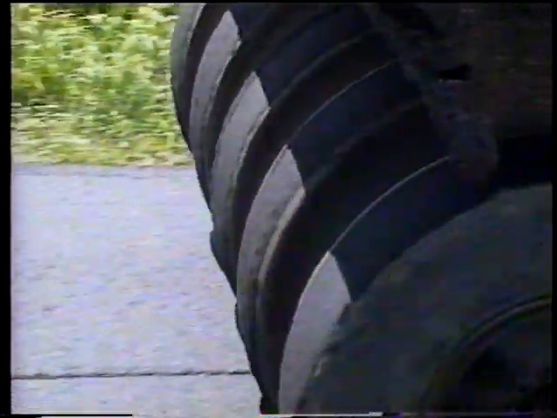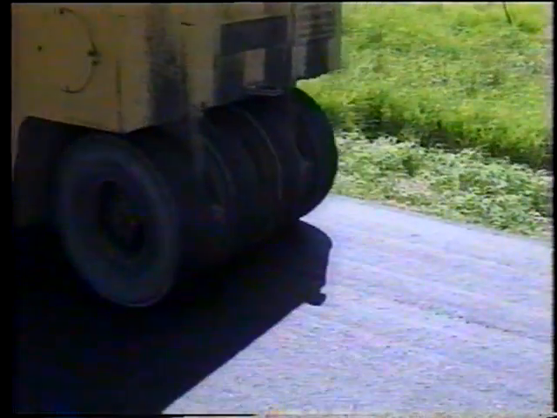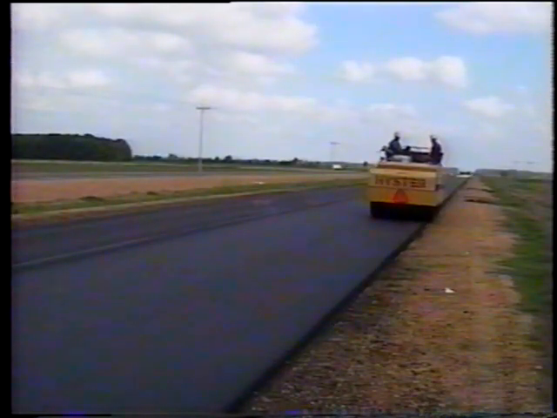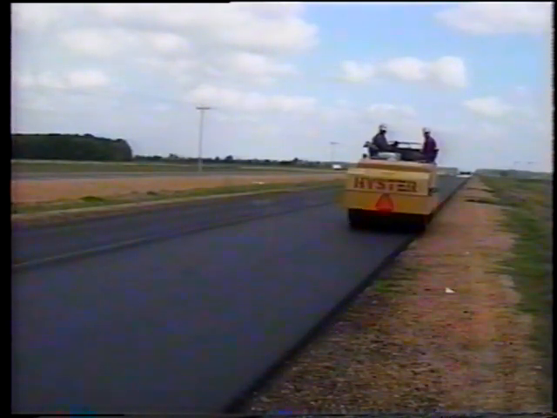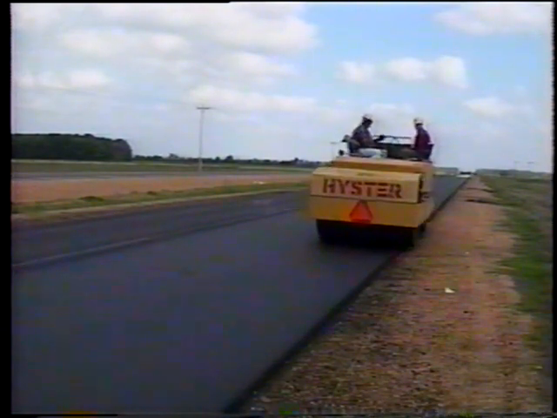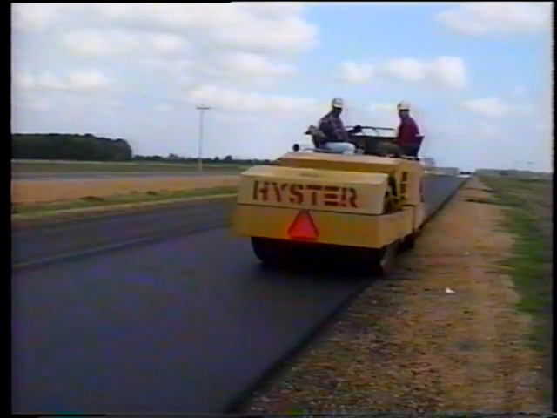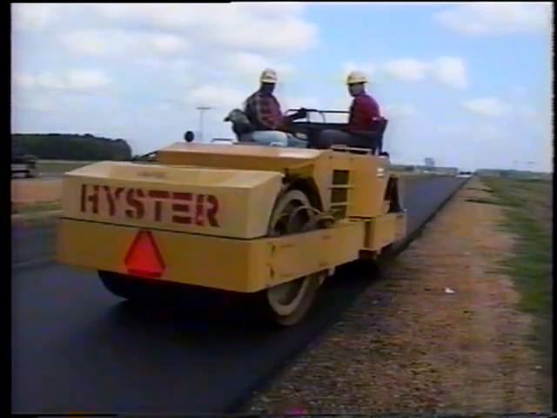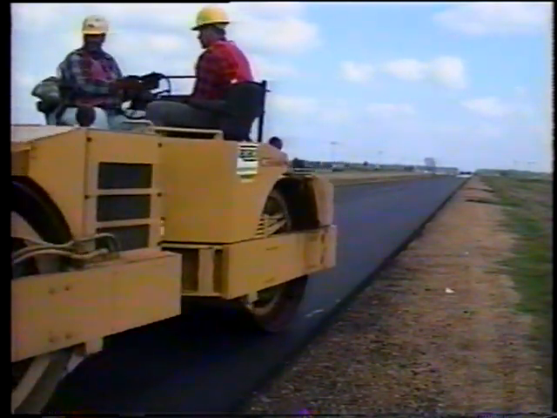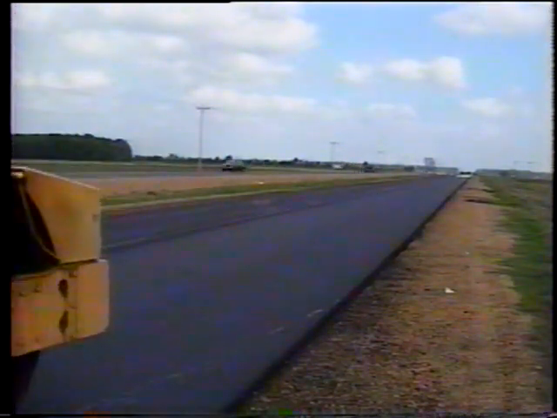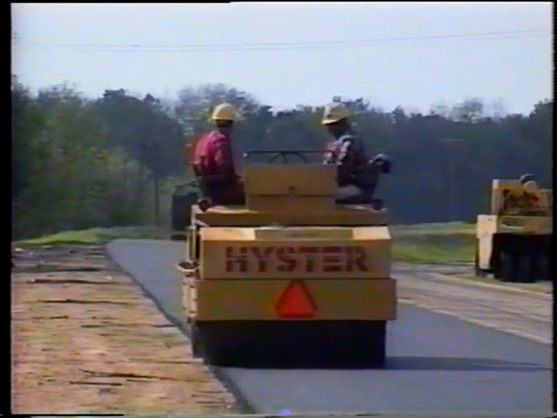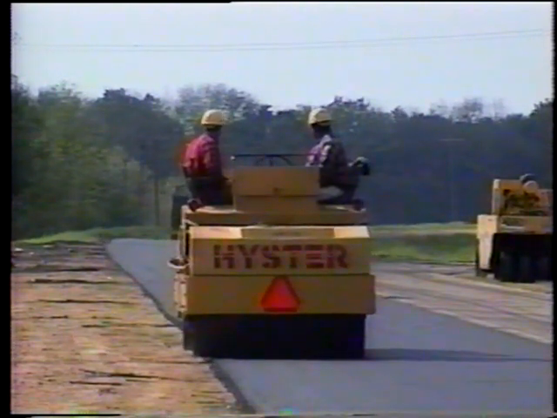Followed by a pneumatic tired roller to do the intermediate rolling. And then a static or non-vibratory steel-wheeled roller to provide the final or finish rolling. This last phase should remove all roller marks. On jobs where 3 or more units are not available, the rollers used should be operated to obtain full coverage and leave the mat with the required density and surface quality.